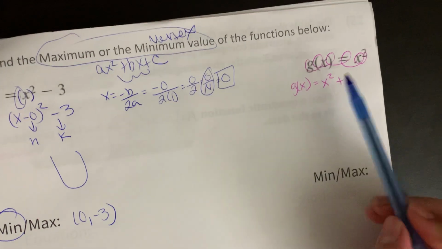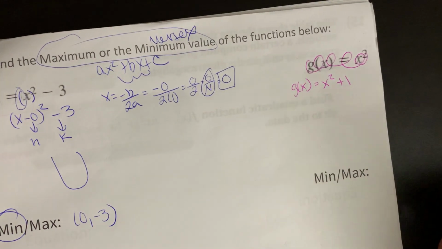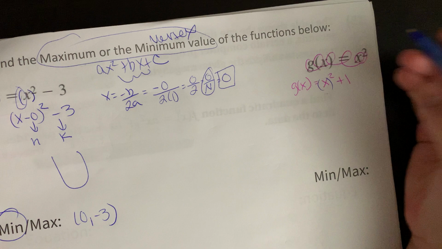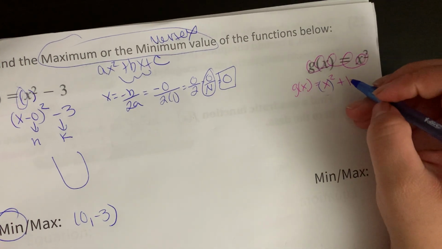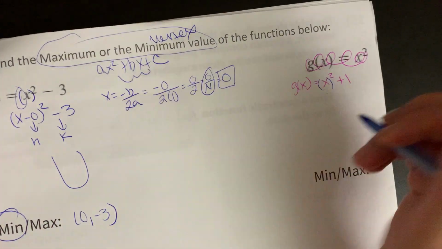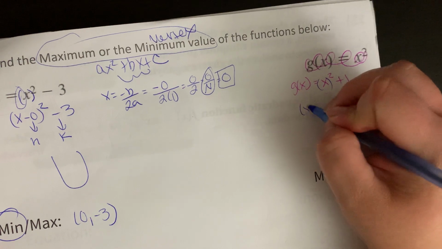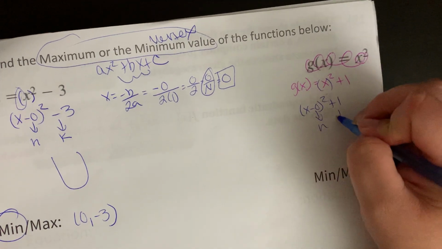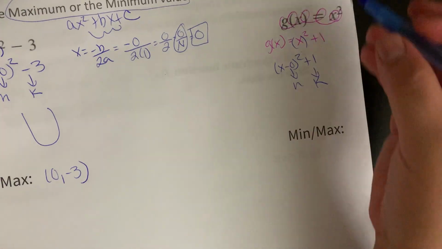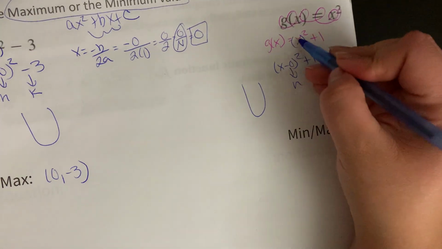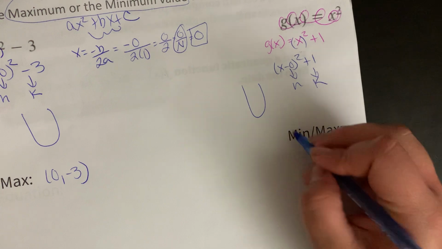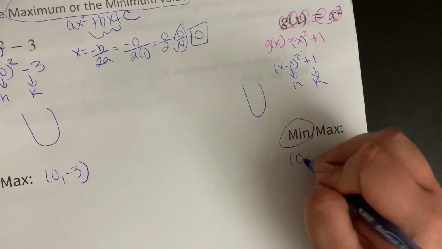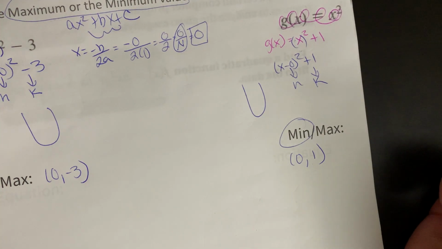Same process here. You should be able to do that on your own now. All you do is add your parentheses because the b term is missing. That only works when the b term is missing. So you would have (x minus 0) squared plus 1. Here's your h, here's your k. Again, it's opening up because your a is 1, so this would be a minimum at (0, 1).